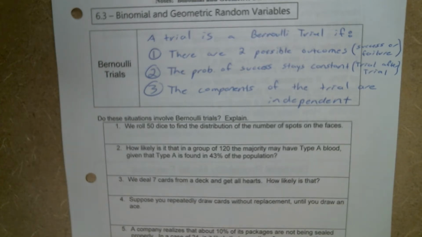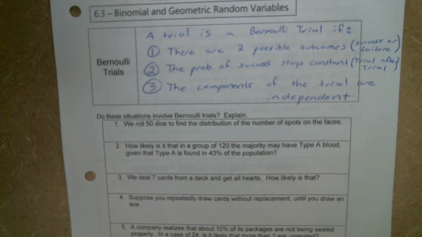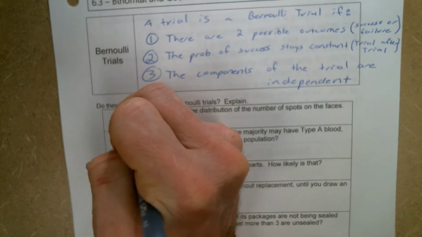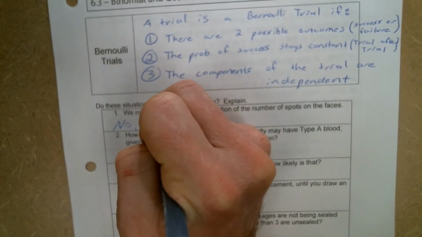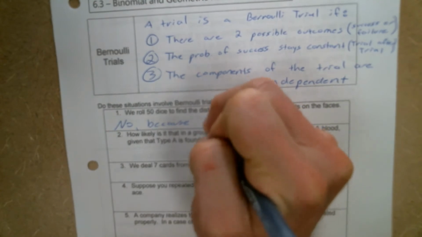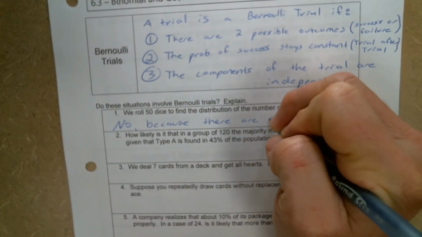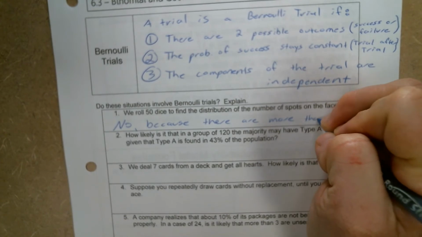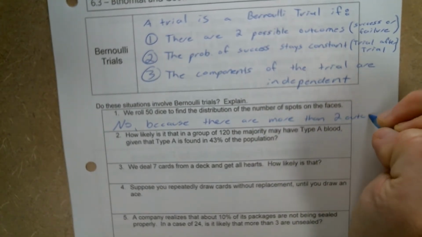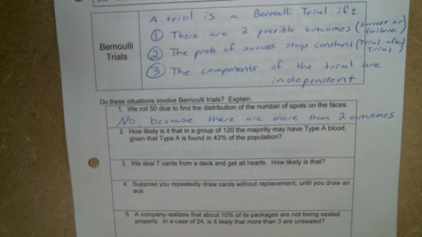Number 1, do these situations involve Bernoulli trials? So we roll 50 dice to find the distribution of the number of spots on the faces. So we're counting how many 1s, how many 2s, how many 3s, how many 4s, how many 5s, how many 6s. This would not count as Bernoulli because there are more than 2 outcomes. You could get a 1, a 2, a 3, a 4. We're already past 2 outcomes, so that doesn't work.